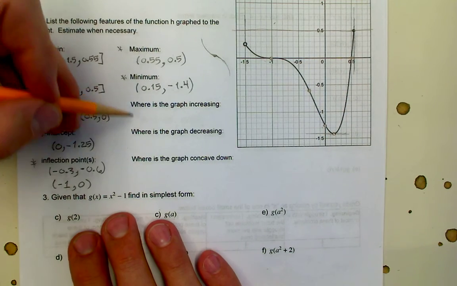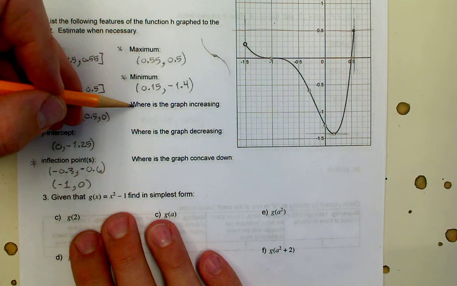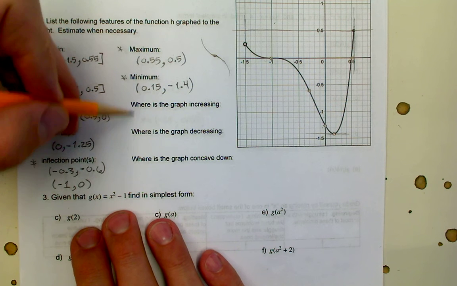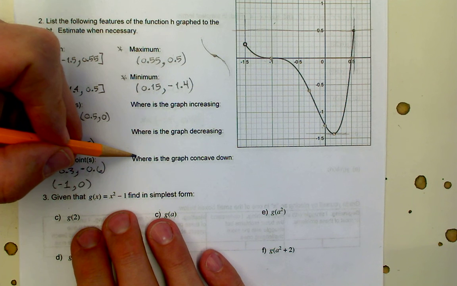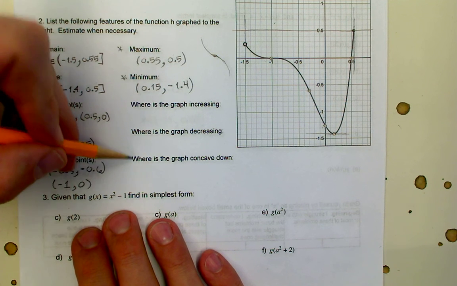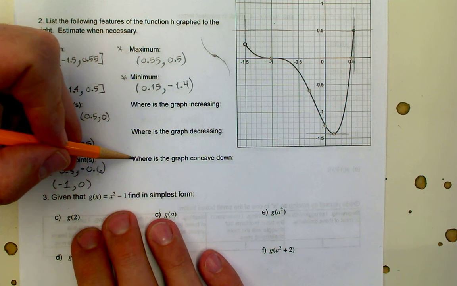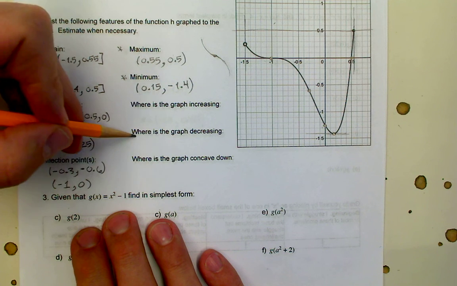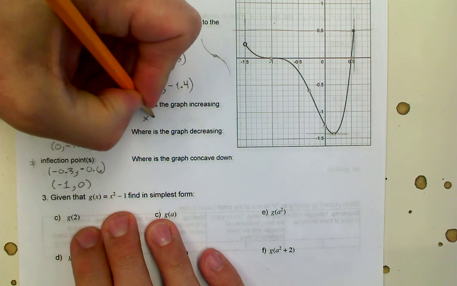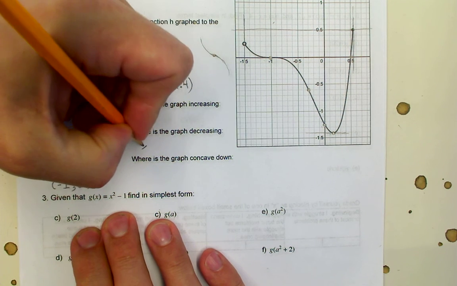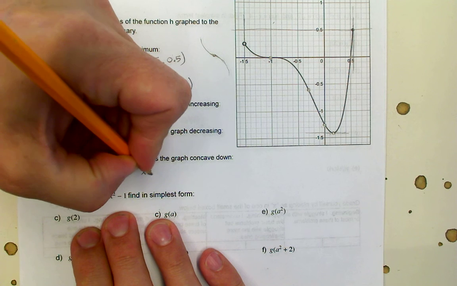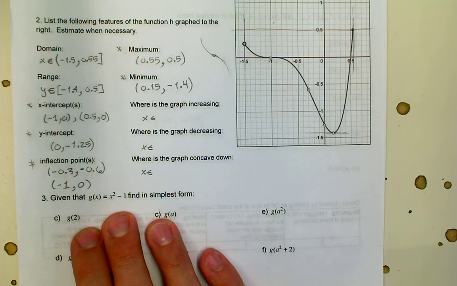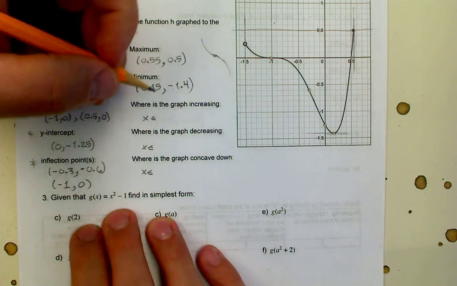And finally, here we go with these other intervals. Where is the graph increasing? Where is it decreasing? And where is it concave down? We report these things in terms of the values of x over which the graph is increasing or decreasing. So these are also all going to be over some interval of x values.